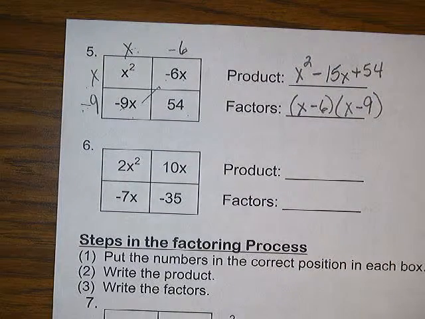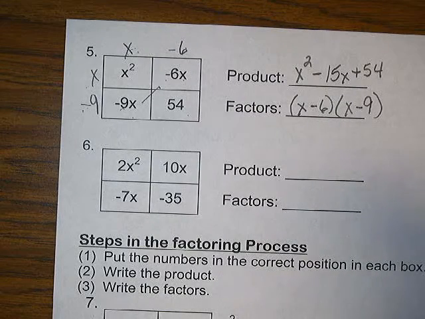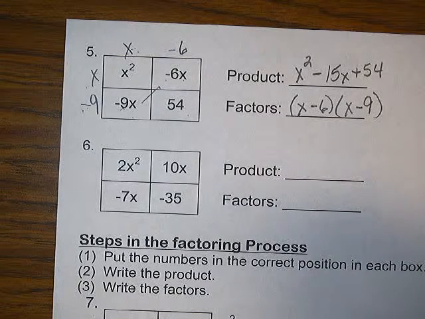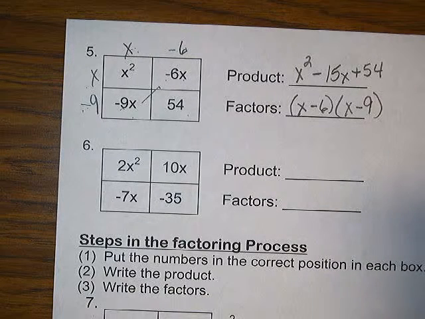It matters where you put it. You can get it the other way, but if you stay consistent, it'll just make it that much easier. Okay?